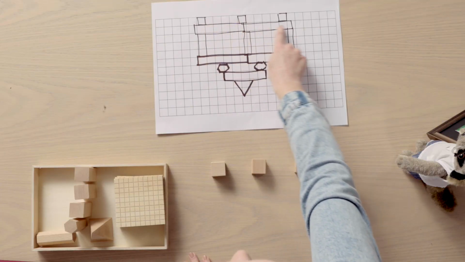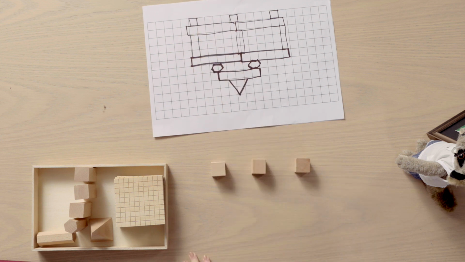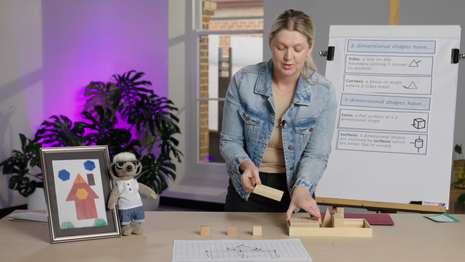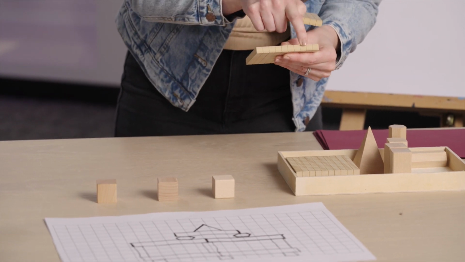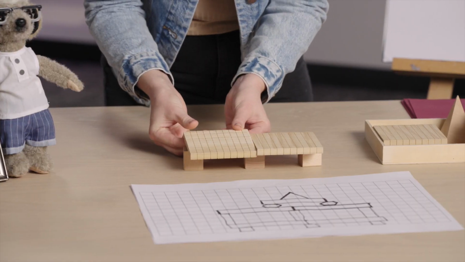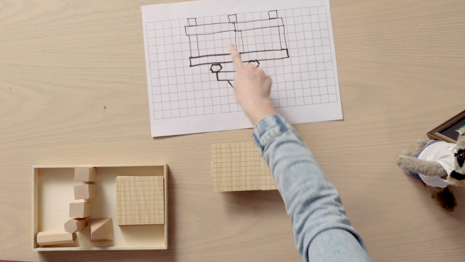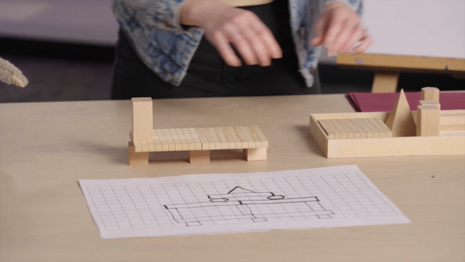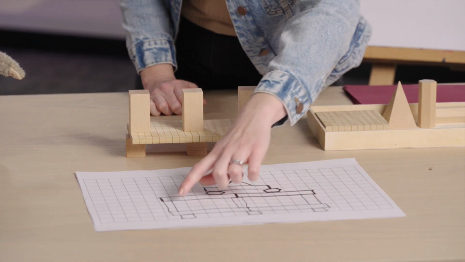Now, the first level or the floor here, I can see this face is a rectangle shape. So I'm thinking these would make a really good base. And can you see this face here is a rectangle? So let's put those on. Okay, that's a good start. Then we need some rectangles here. So I think these are going to be perfect. So let's put one here, just like in our design.